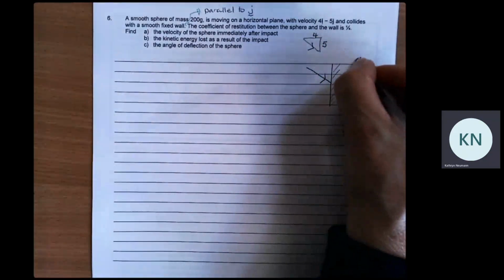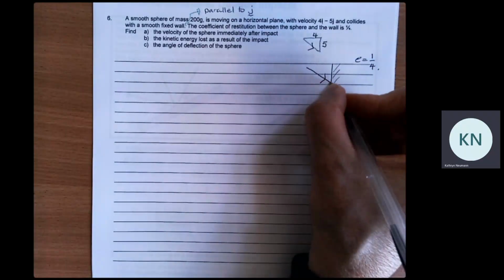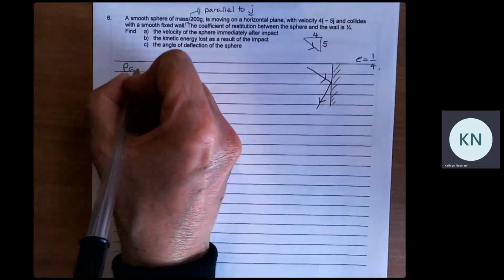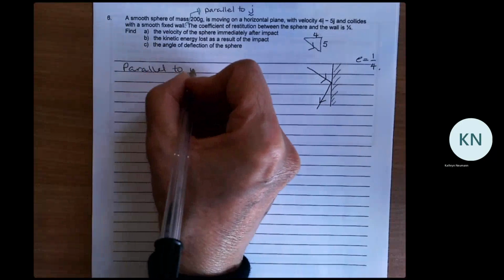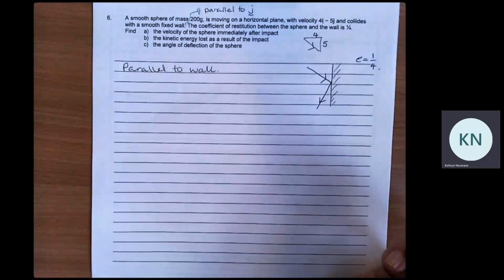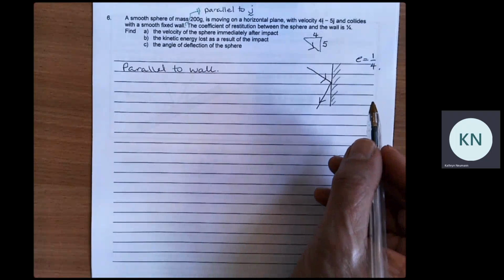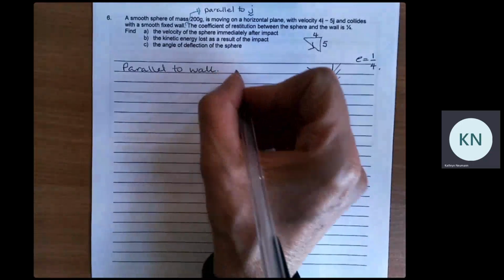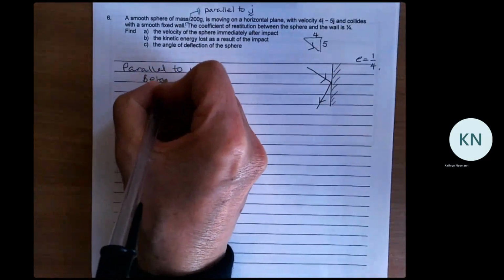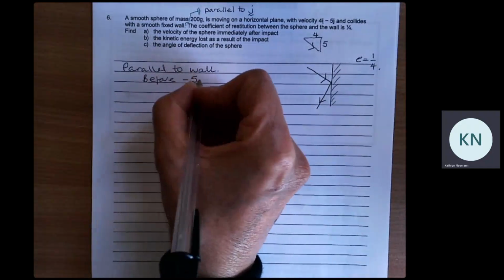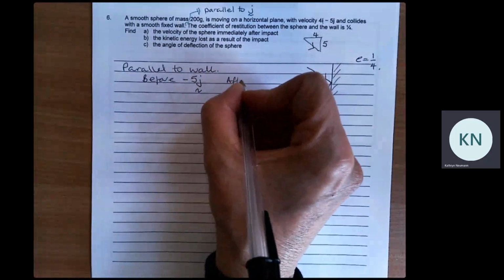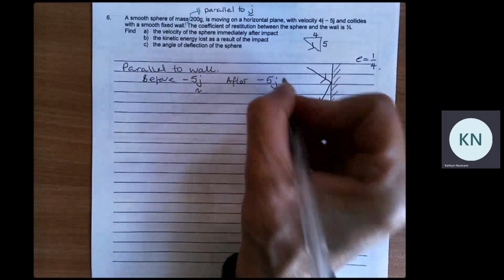We know that e is equal to 1/4. And we want to find out what happens afterwards. So it's going to bounce off afterwards like that. So let's look parallel to the wall. The velocities will be unchanged. Now, parallel to the wall, its velocity here is minus 5j. So before, it's minus 5j, because it's coming down. So after, it will be unchanged. It will still be minus 5j.